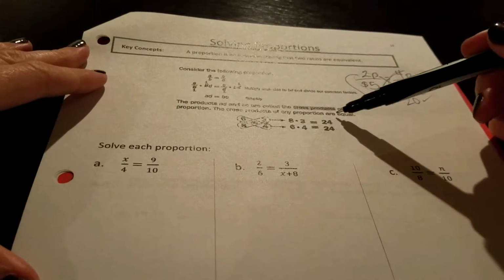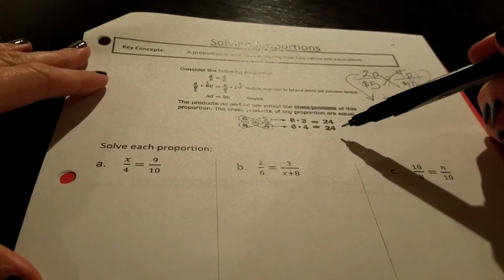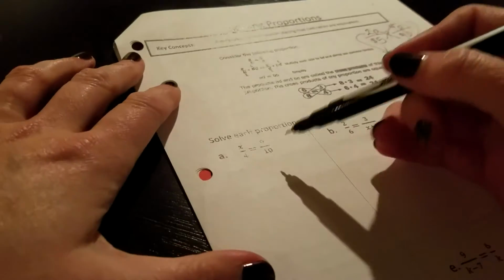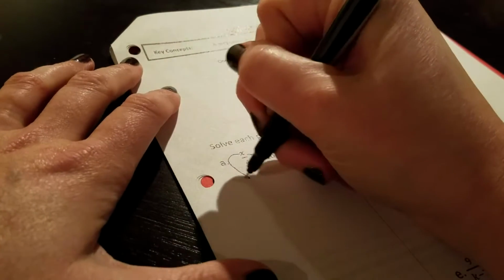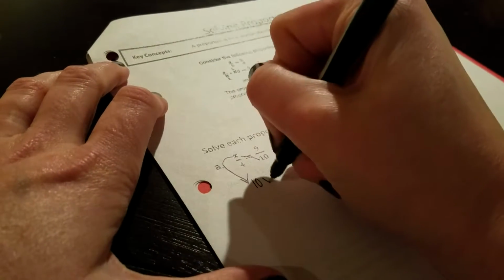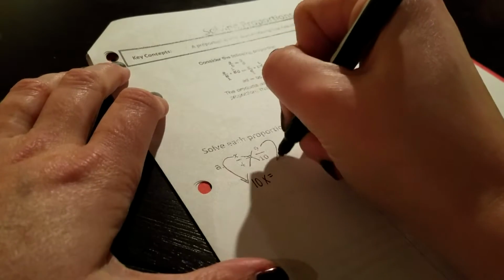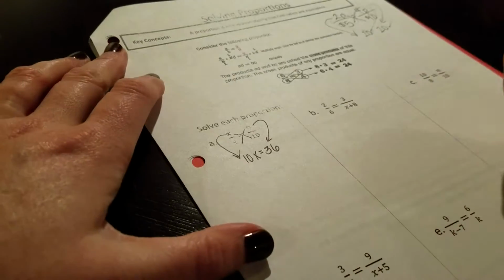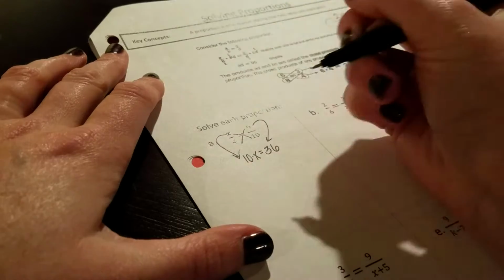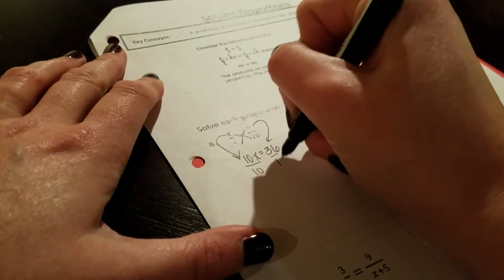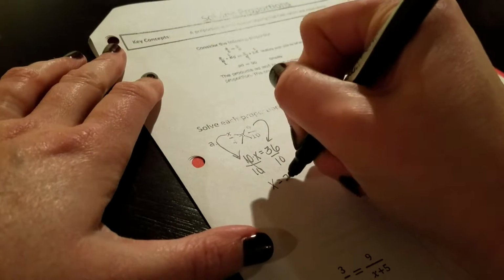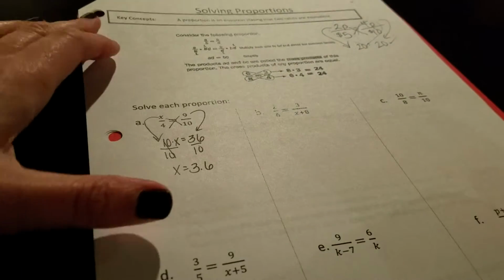The cross products of any proportion are equal, so it allows us to solve for unknowns like we see here. So go ahead, heart method: x times 10 is going to be 10x, and 4 times 9 is equal to 36. To get x by itself, these are multiplied, so we divide by 10. We get x equals 3.6 in this case.